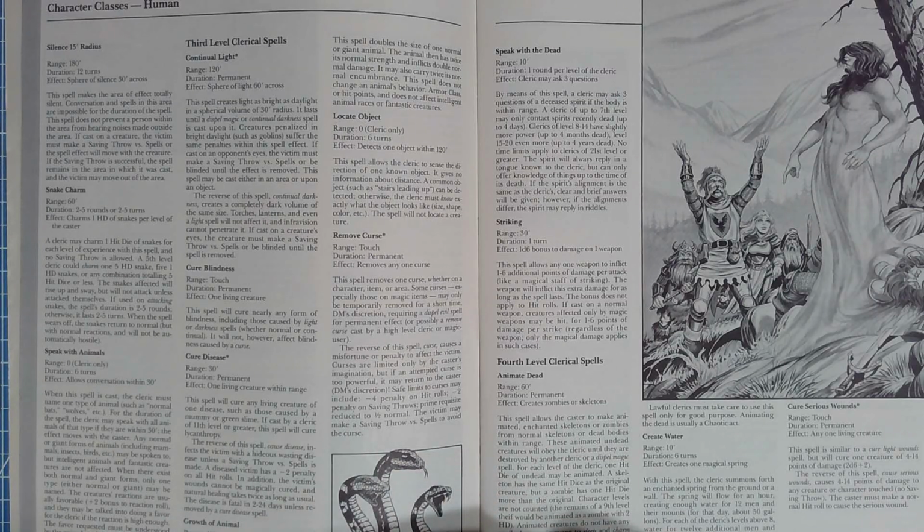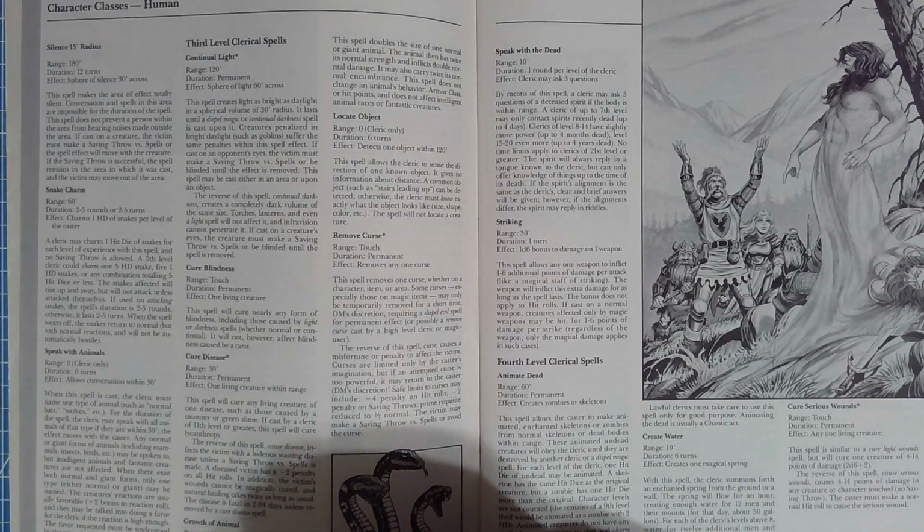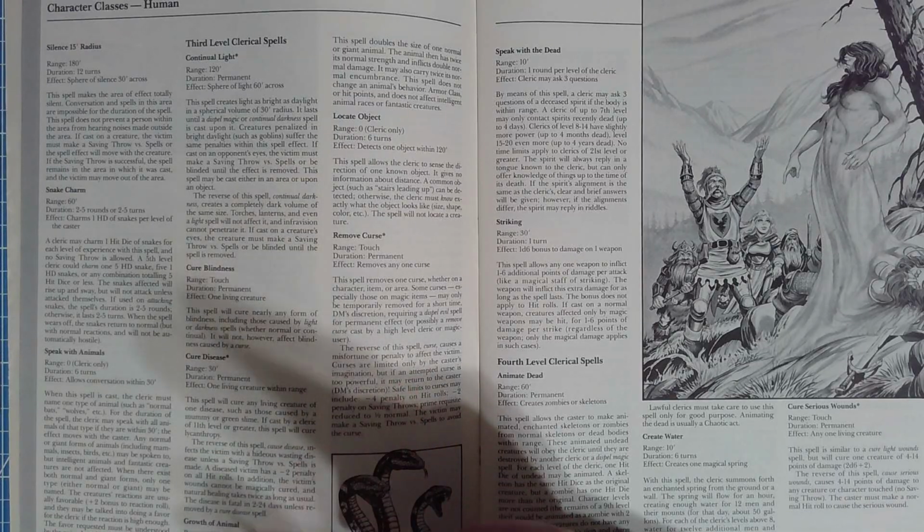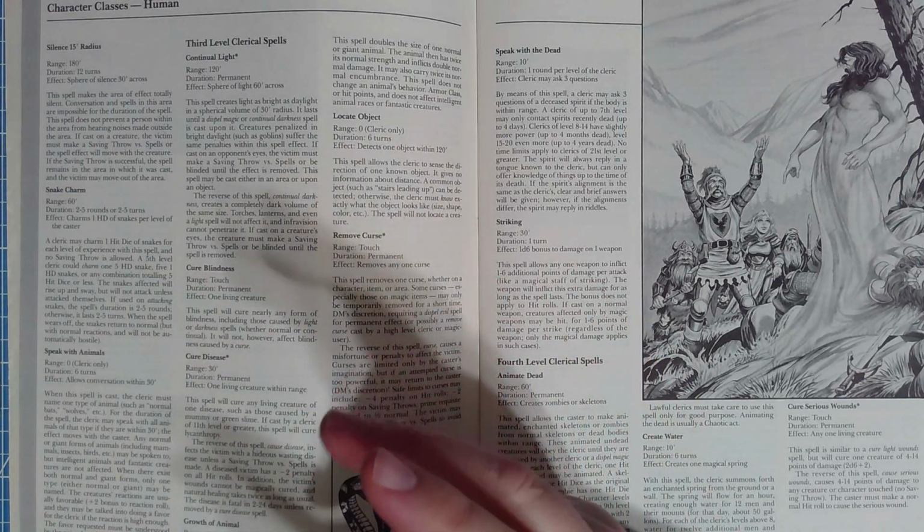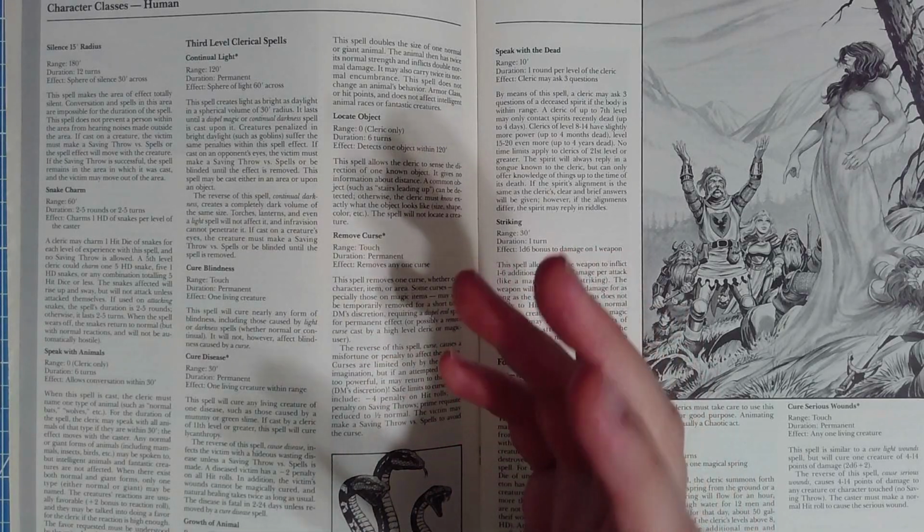Growth of animal. Range 120 feet. Duration 12 turns. That's not a small amount of time. It's 2 hours. Effect: doubles the size of one animal. Note, doubles. You can't get giant space hamsters from regular hamsters. You just get somewhat bigger hamsters. Okay?